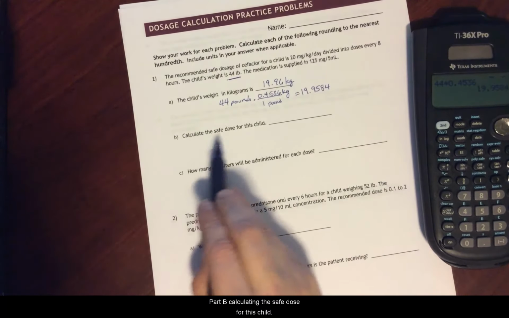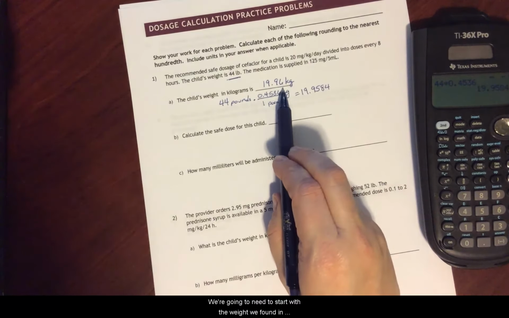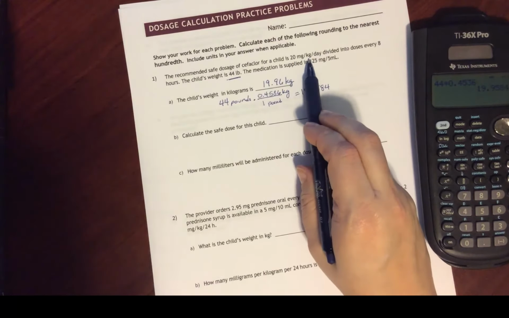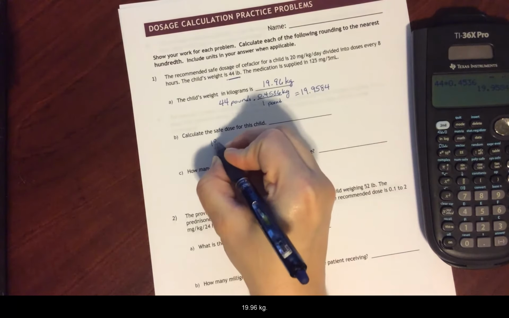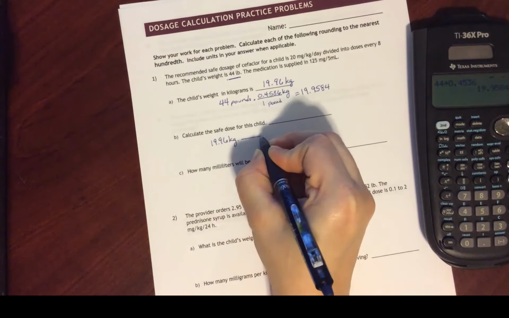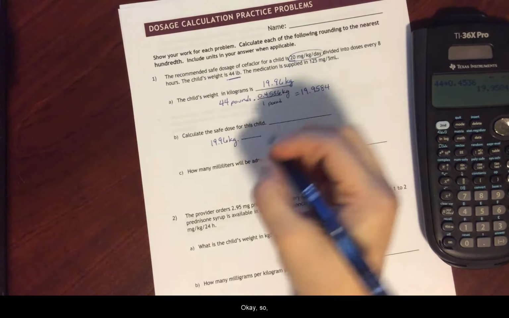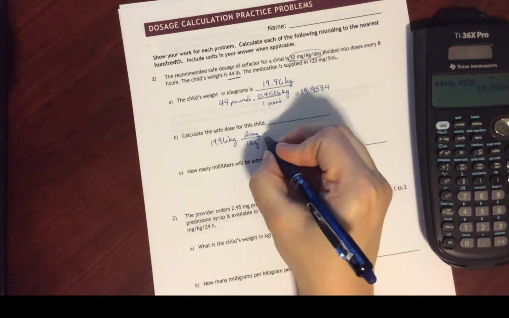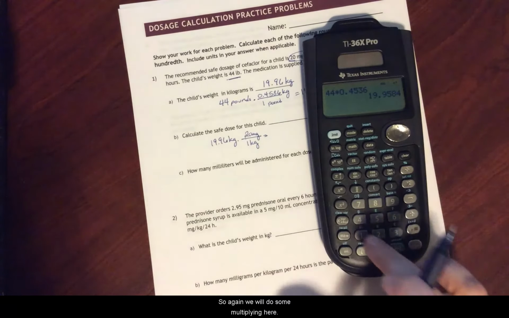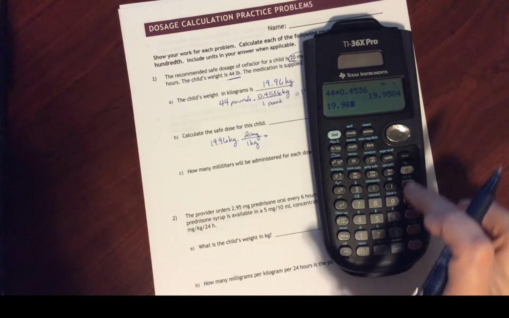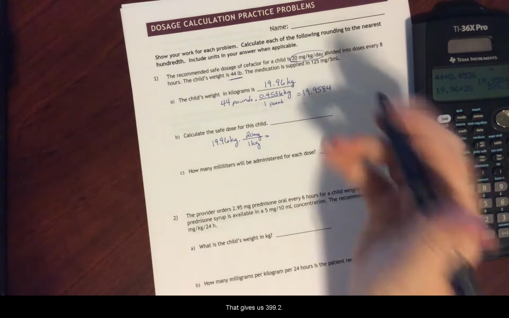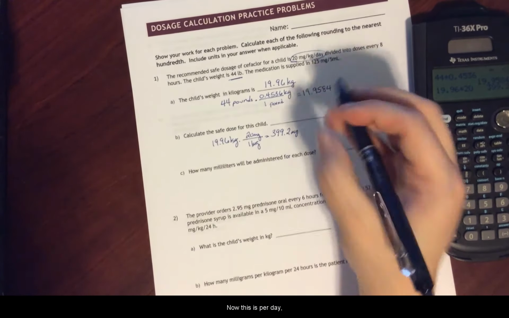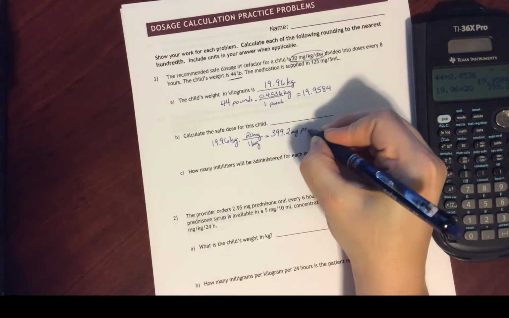Okay. For part B, calculating the safe dose for this child, we're going to need to start with the weight we found in kilograms. The reason we need to find that is because our dosage is given in 20 milligrams per kilogram. That's the weight of the person receiving the medication. So 19 96/100 kilograms. We're going to use that conversion fact. Okay, so 1 kilogram will go in our denominator, 20 milligrams in our numerator. Okay, so again we will do some multiplying here. That gives us 399 2/10. Okay, now this is per day, so this is 399 2/10 milligrams per day.